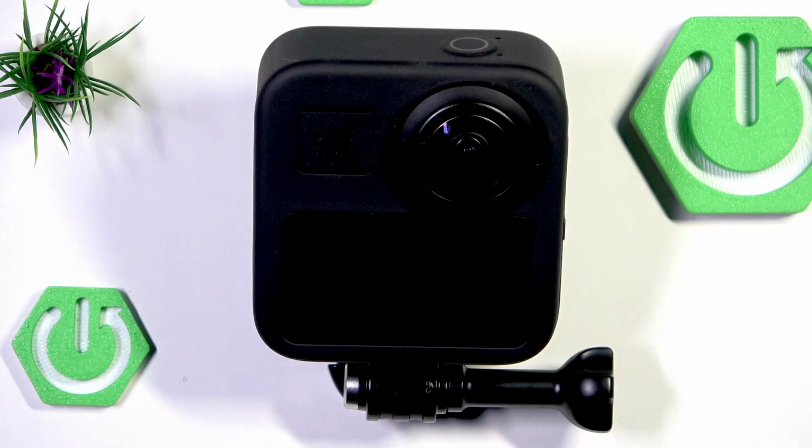In this video I will show you how to change to a different recording mode on GoPro MAX 360. Let's begin!